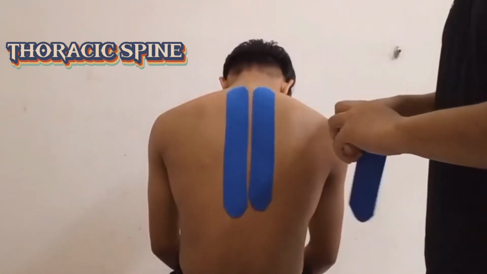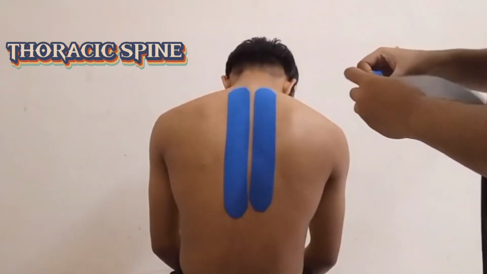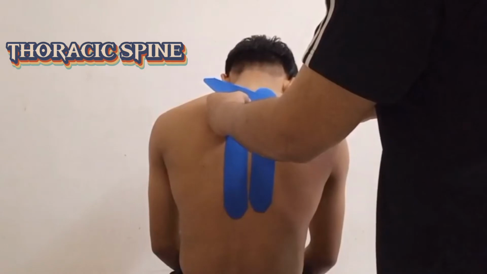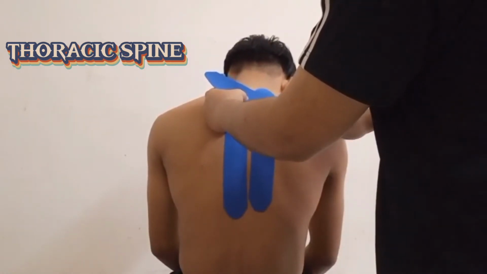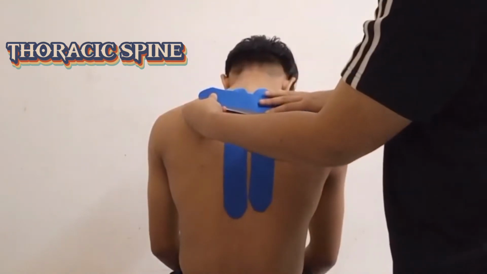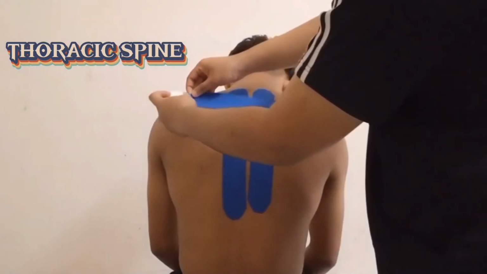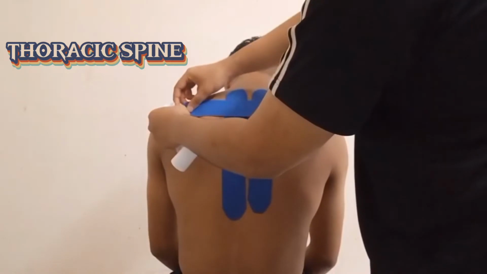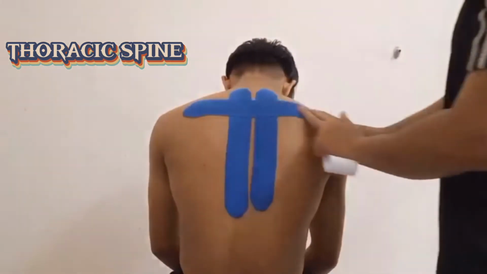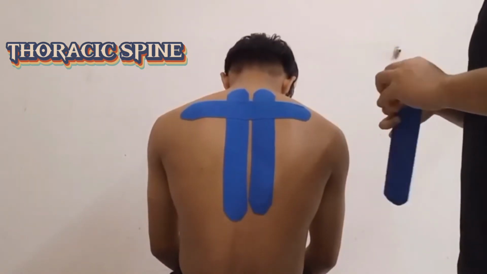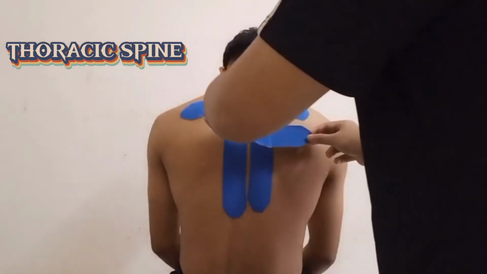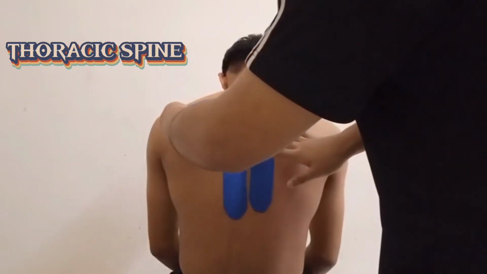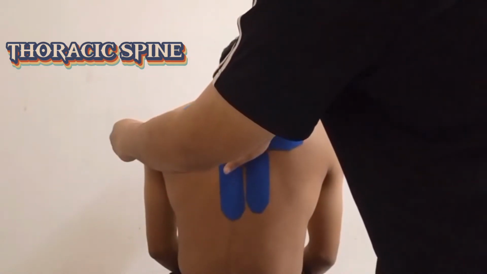Next, take the smaller tape and place it at the scapular area and apply 75% stretch across onto the next scapula. Lastly, apply the smaller tape at the lower part of the scapula and make sure to apply 75% stretch across to the next scapula.